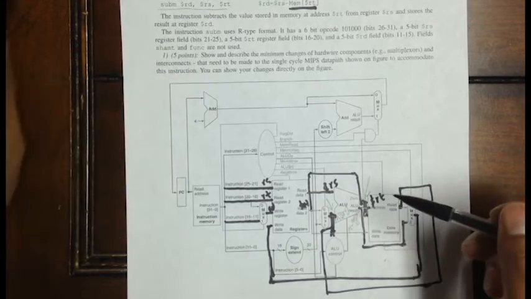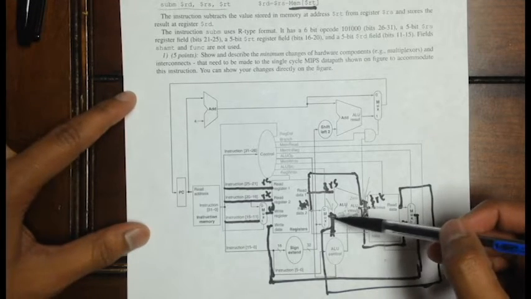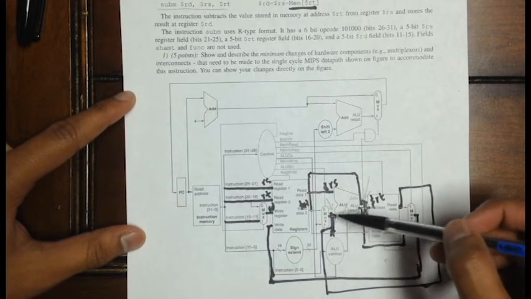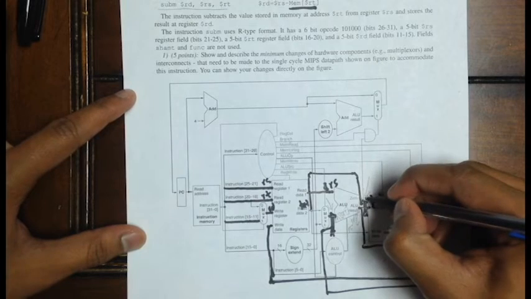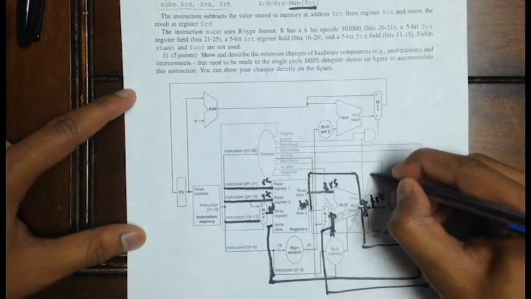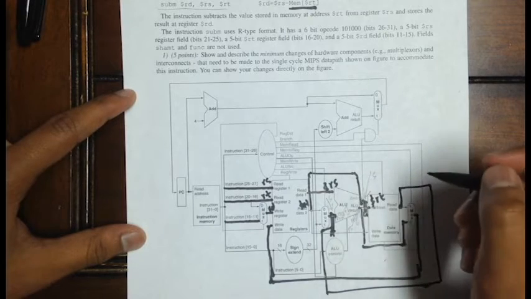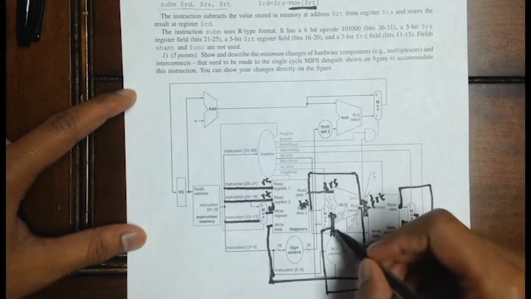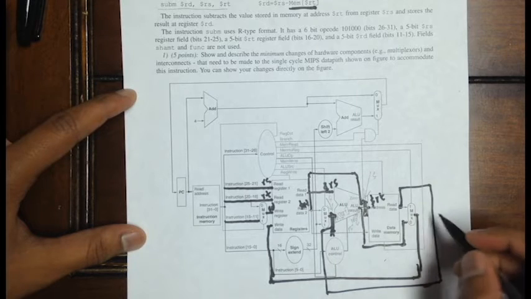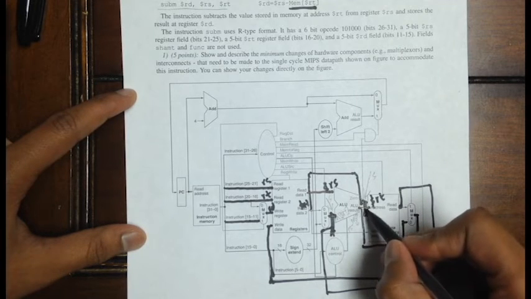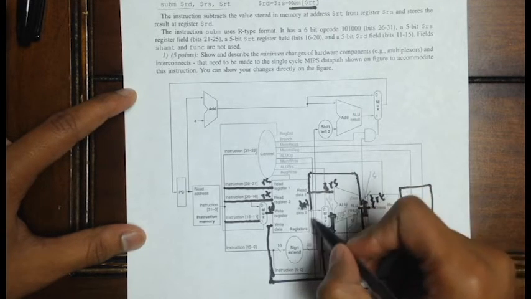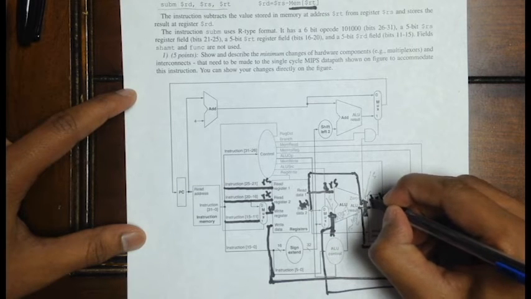Now the thing about a multiplexer is you can use them, but you also have to add another thing called the signal. So we want a signal to be there. We're defining that the input for this multiplexer for RT is found at 1.